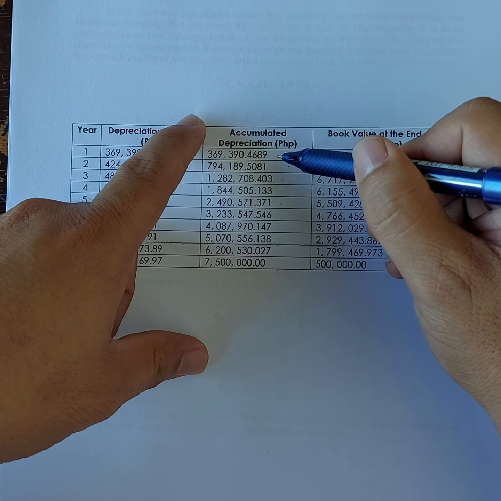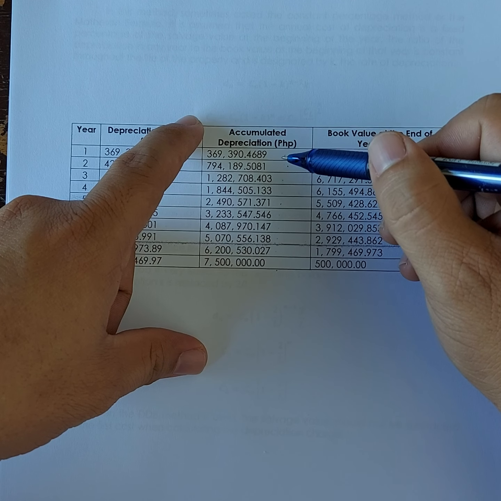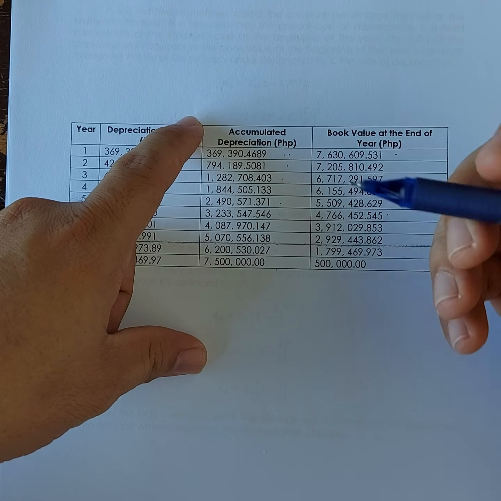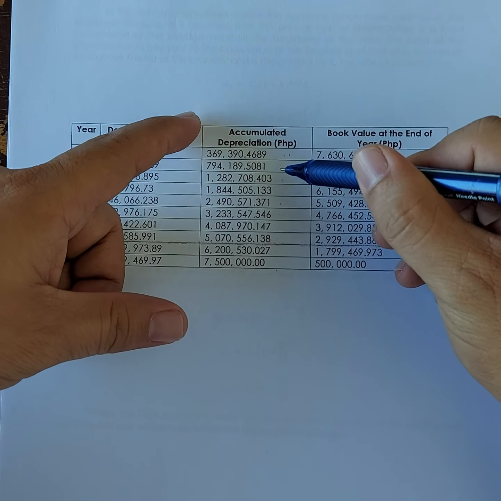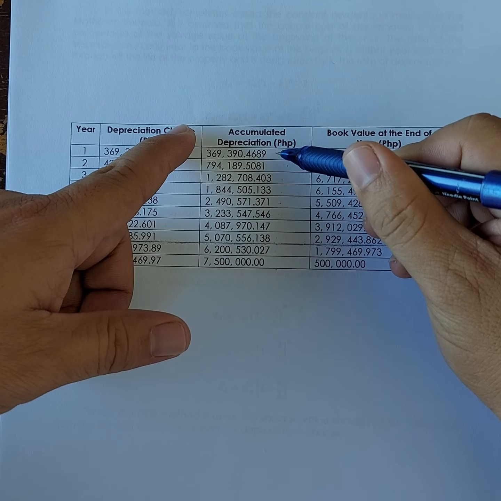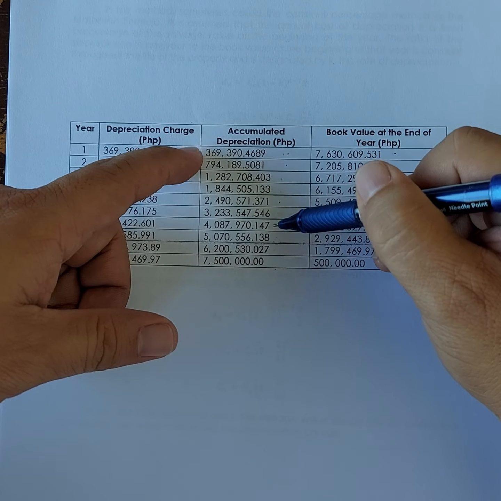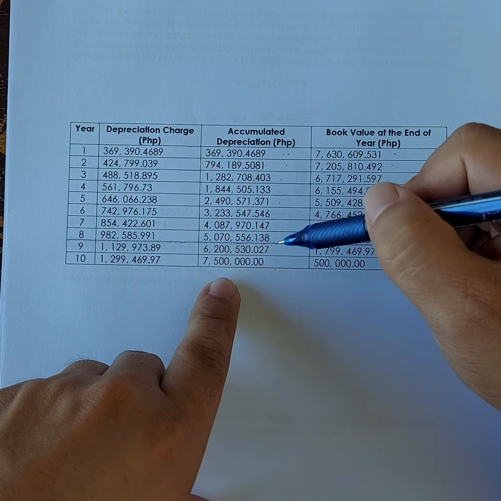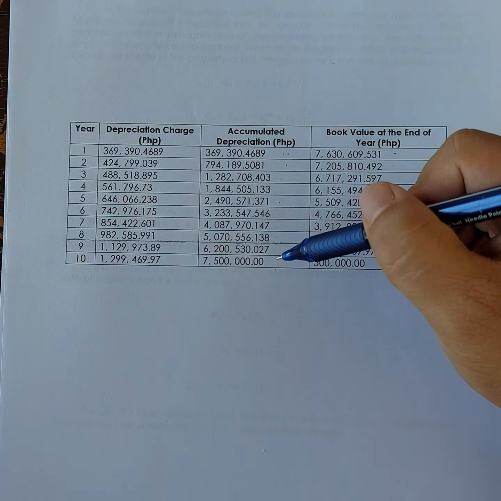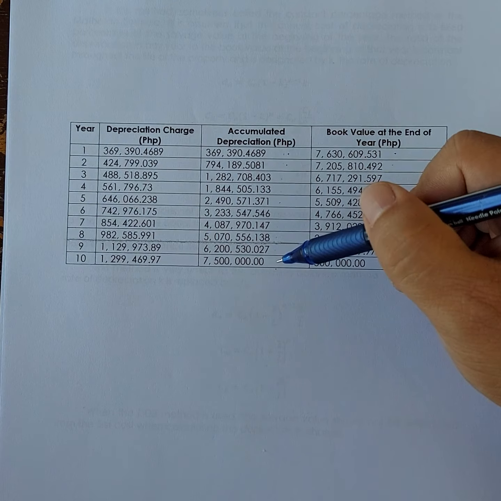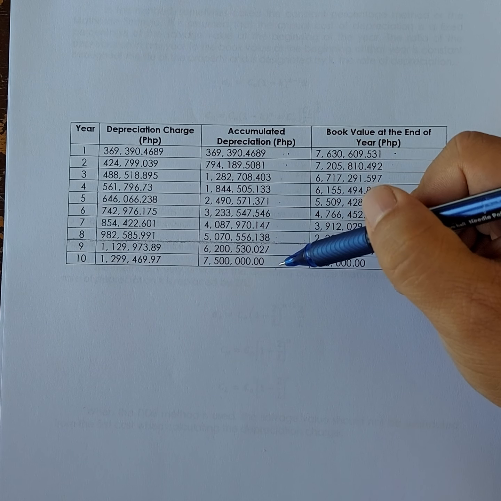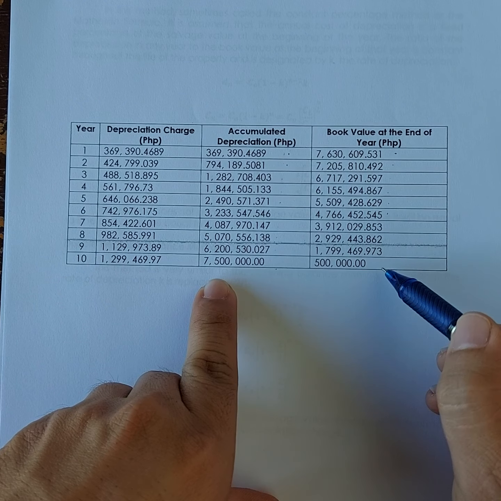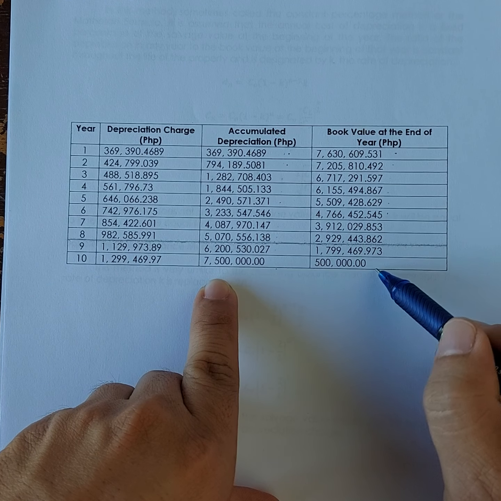Now take note, sabi ko kanina, sinking fund method is used so that at the end, yung accumulated na depreciation niya at the end of 10 years or useful life niya, equivalent yan sa dun sa original cost niya. So 8 million yung original cost niya. So this is 7,500, i-plus pa natin yung salvage value na.